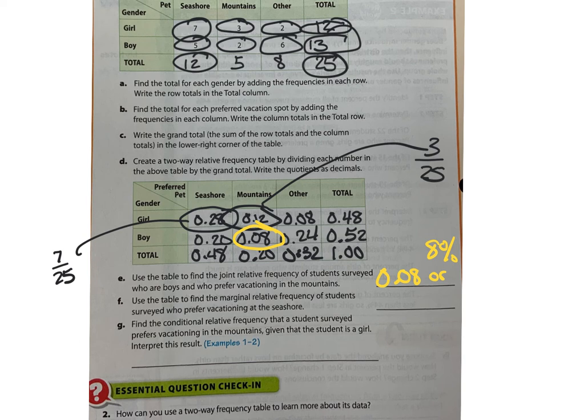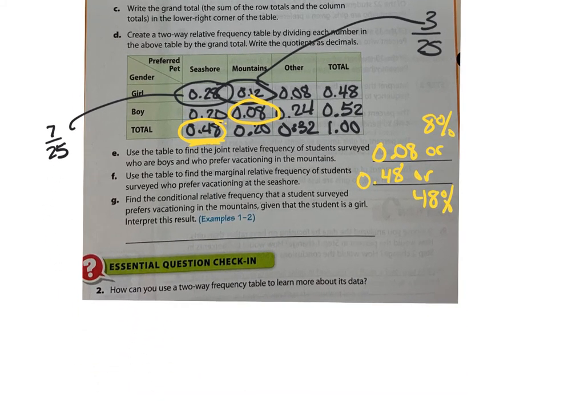Use the table to find the marginal relative frequency of students surveyed who prefer vacationing at the seashore. Here we have vacationing at the seashore, a total of 48 hundredths or 48%. And this one we're comparing 1 out of the total, which is 48%.